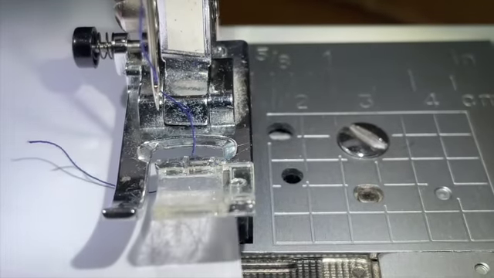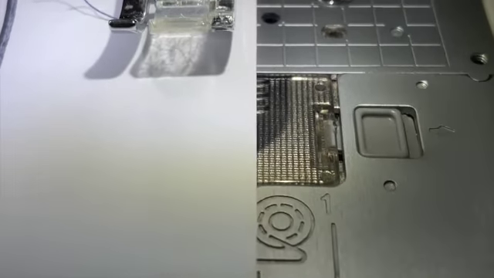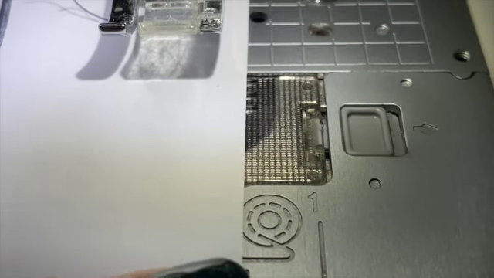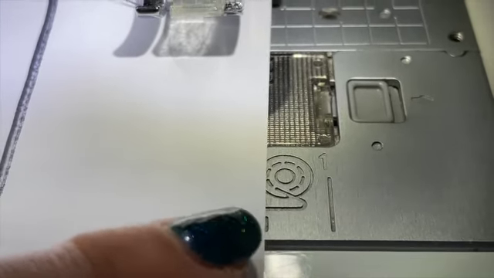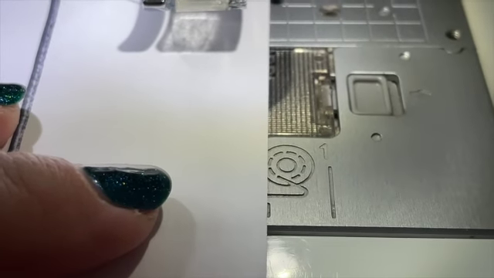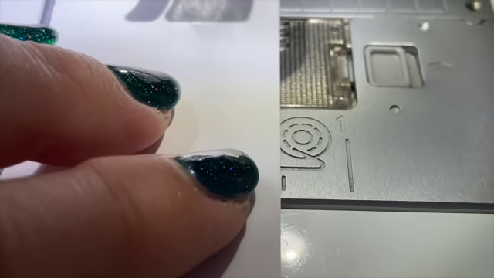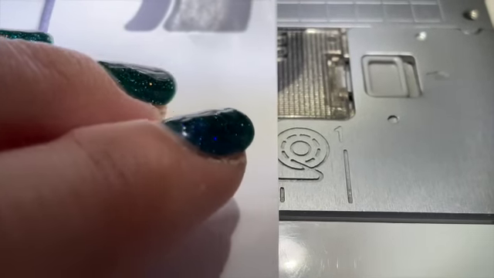It's quite difficult to see that line at the top, but if we follow down, it corresponds to this little line down here. So when you are running your fabric through, that's all you need to concentrate on, running your fabric against that little line there.